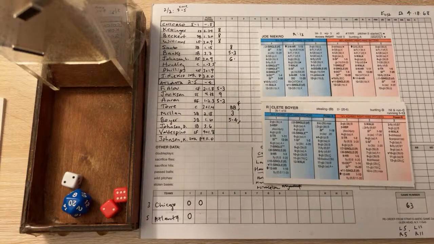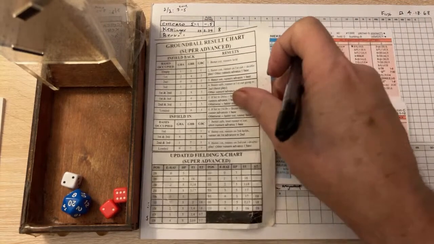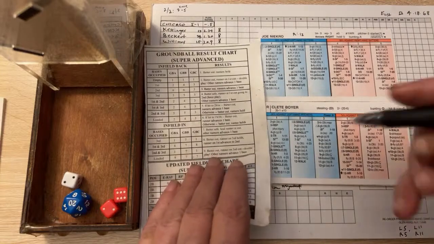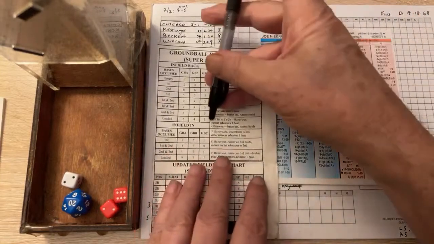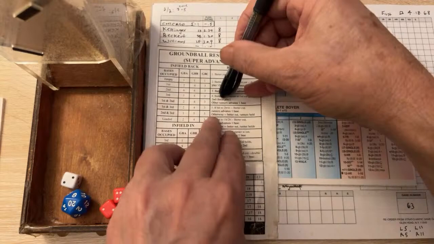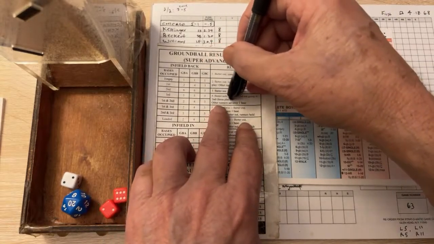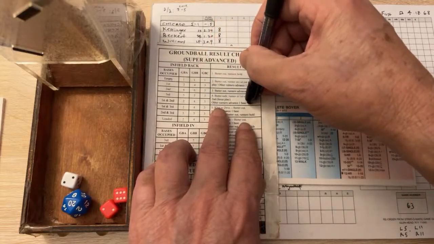And if you're playing super advanced, you go with the ground ball results super advanced chart. And in this case, a ground ball B with a runner on first is a 4: batter safe, runner on first out going to second, force play. Other runners advance 1 base.